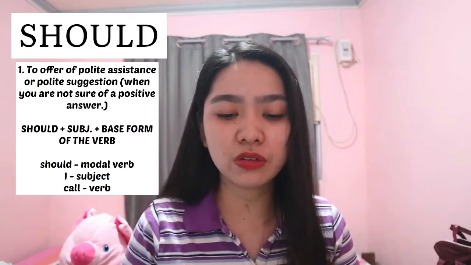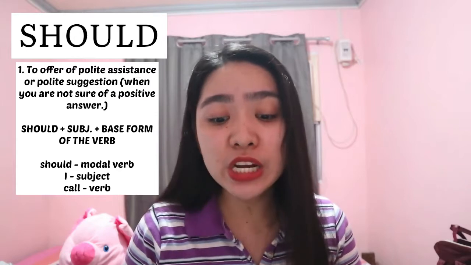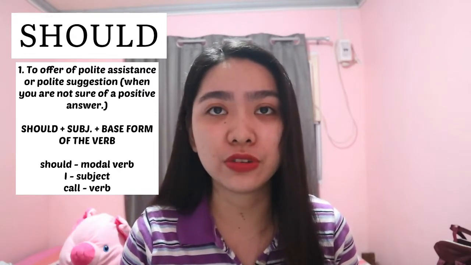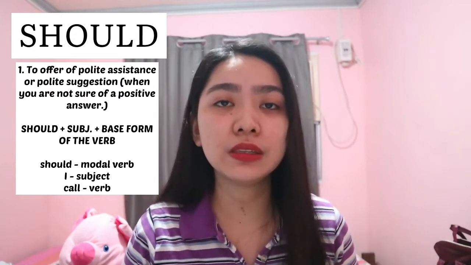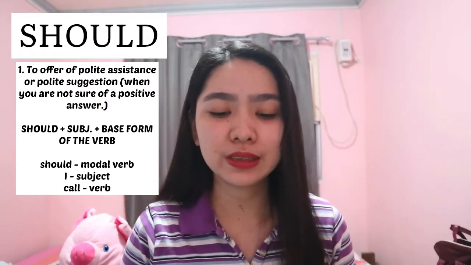We have the first one. We use should to offer assistance or a polite suggestion when you are not sure of a positive answer. We also follow the format: should plus subject plus base form of the verb. Let's move to the example.